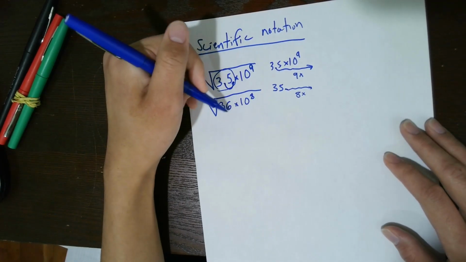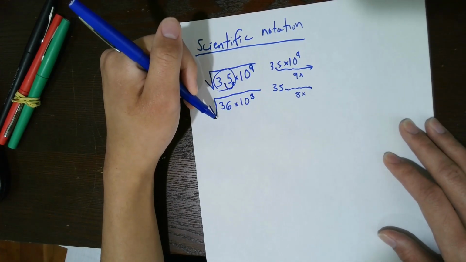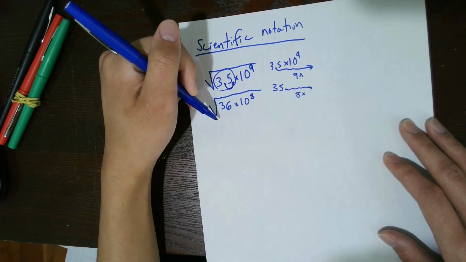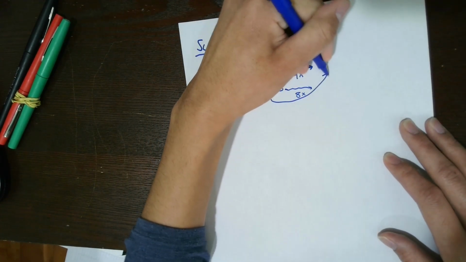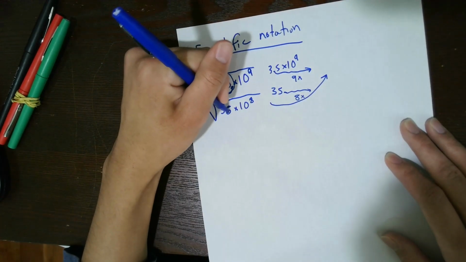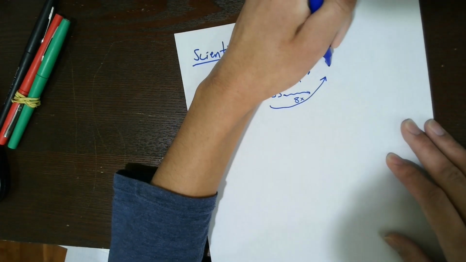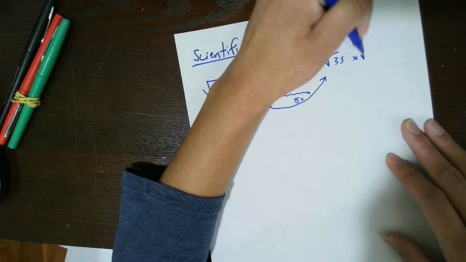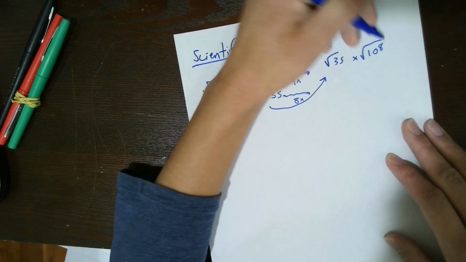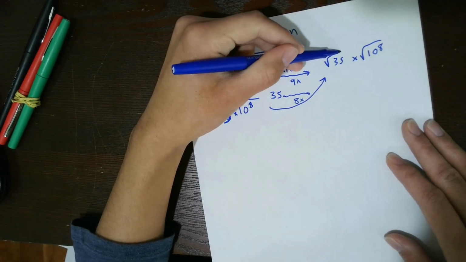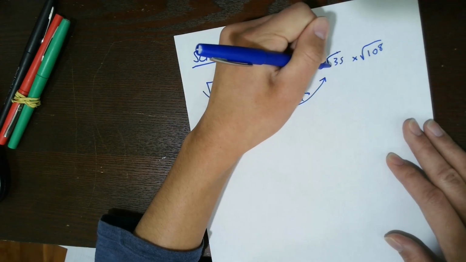Alright, so now once we get here, we can split up the square root again, just like before. So we get the square root of 35 times the square root of 10 raised to the 8th. Square root of 35, we're just going to approximate, pretend it's 36.